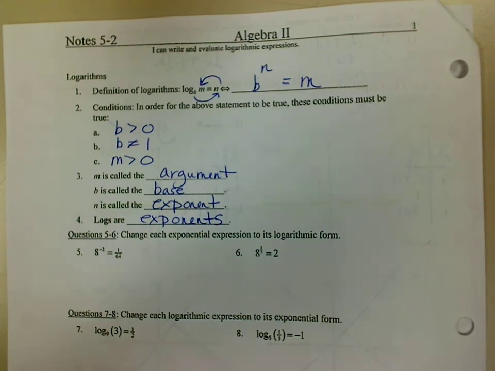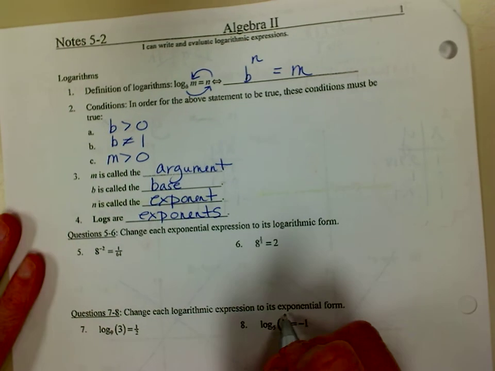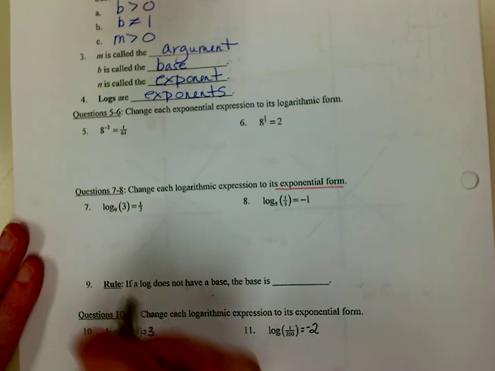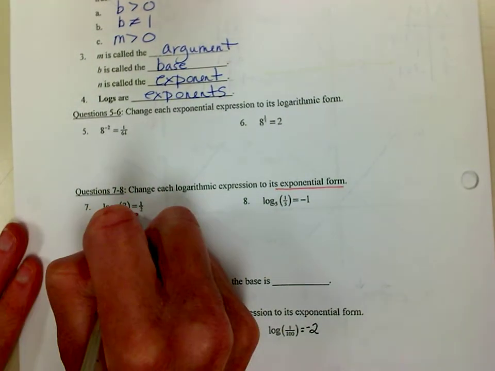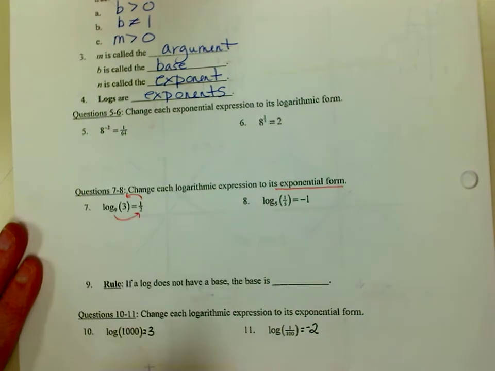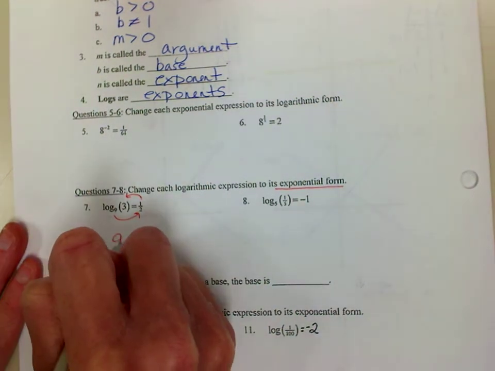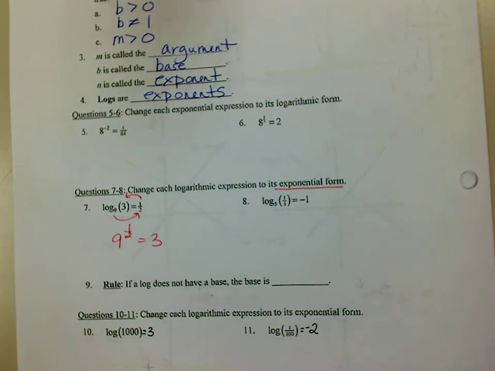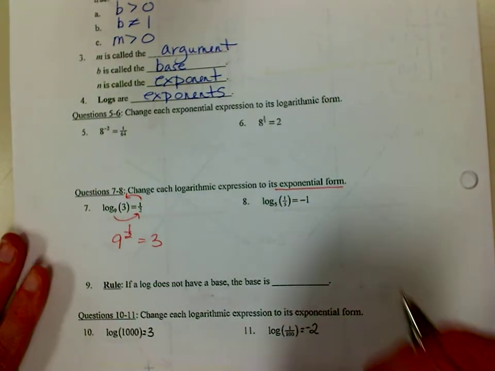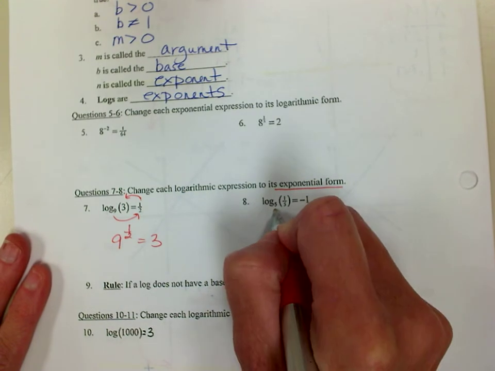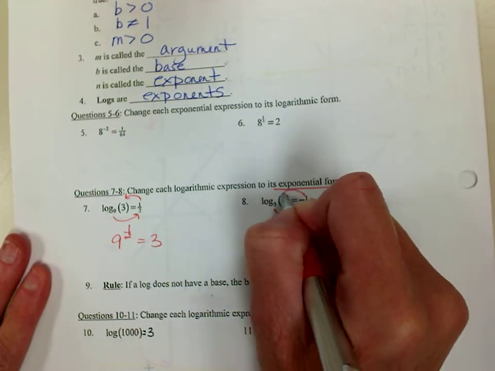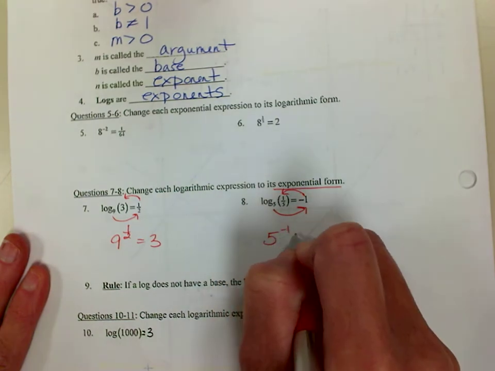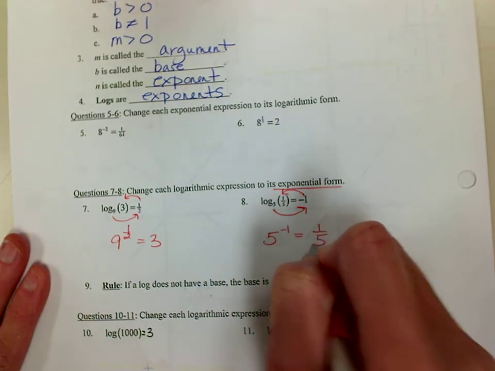Okay, so I'm going to first of all change, let's do these first. I'm going to change both of these to exponential form. So to do that, this is my base, that's my exponent, and that's what it's equal to. So 9 to the 1/2 equals 3. Okay, number 8, this is my base, this is my exponent, and that's what it's equal to. So 5 to the -1st equals 1/5.